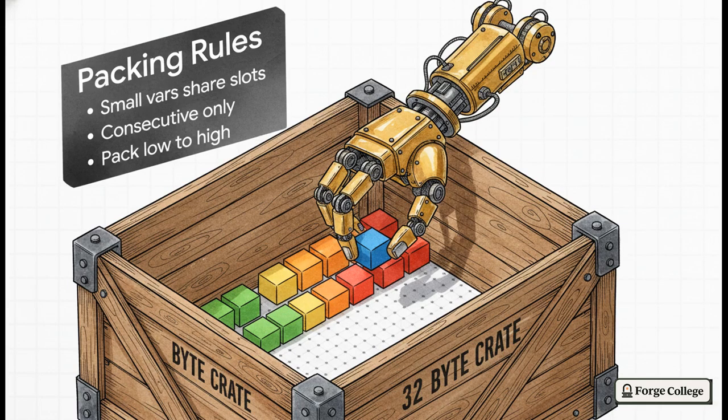But here's the catch. They literally must be declared consecutively in your source code. If you declare a Boolean, then a massive 32-byte integer, and then another Boolean, the compiler can't pack them. It's just going to put them in completely separate crates and waste all that space. When they are consecutive, the compiler packs them, starting from the low-order bytes and working its way up.